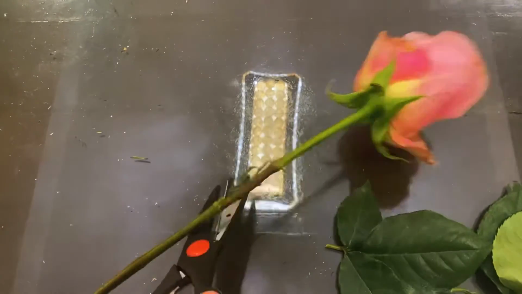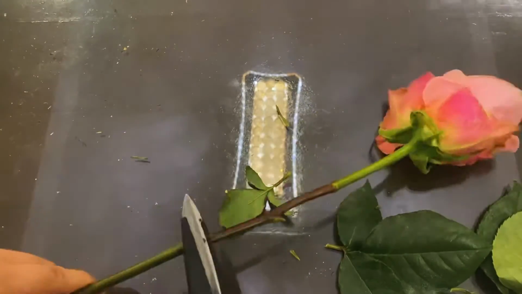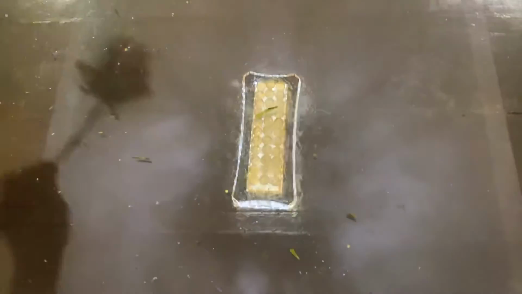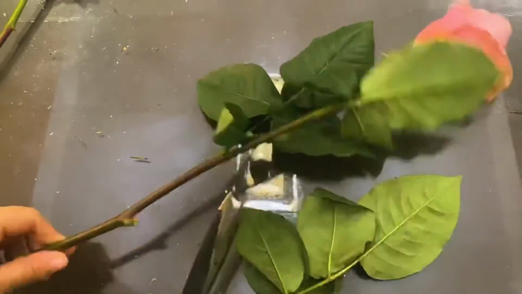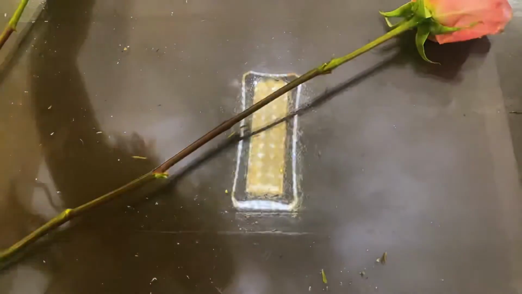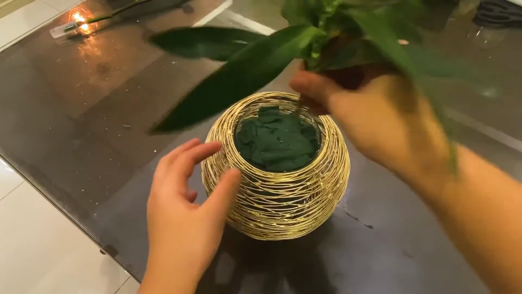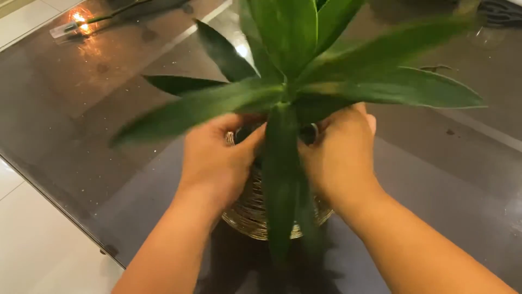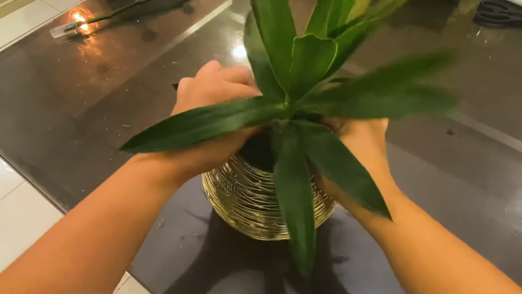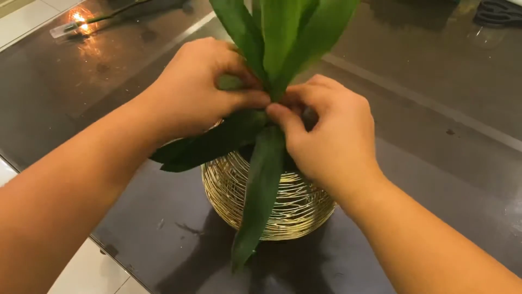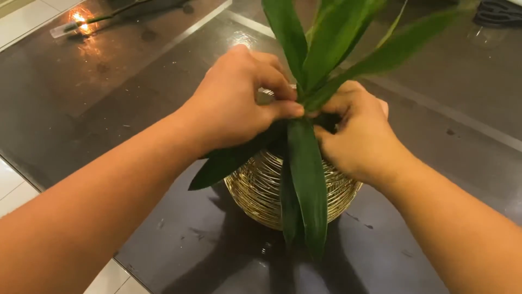Now for the roses, I started to cut out the leaves because they can create a sort of distraction from the ikebana, so it won't look messy with the leaves on. That's why I started to remove them. The first thing I did was place the leaves onto the glass and started pushing it all the way through.